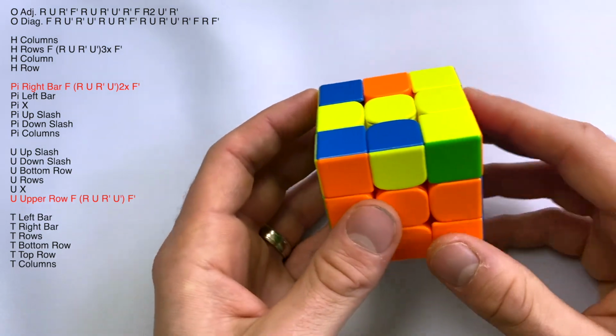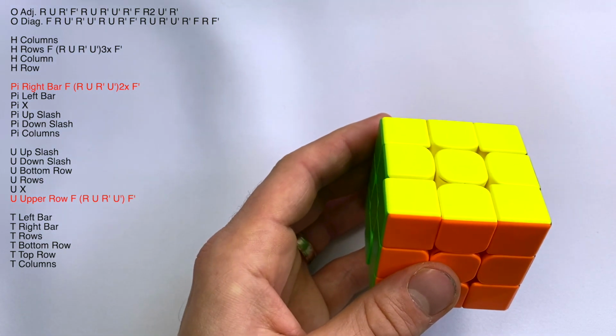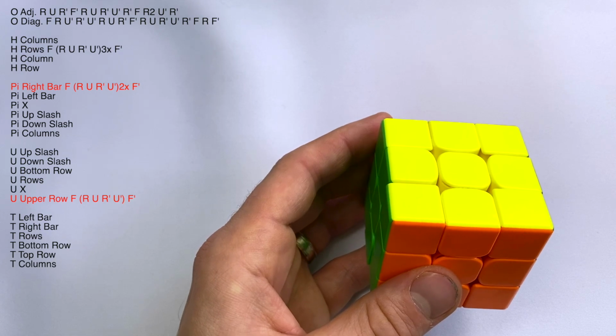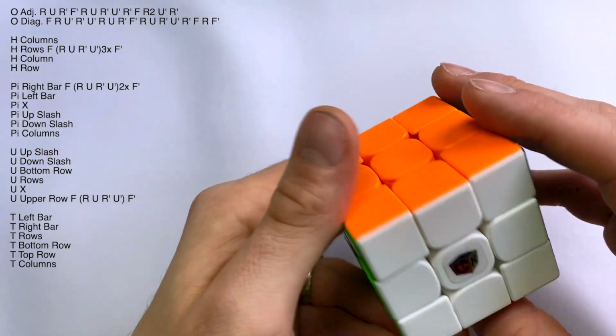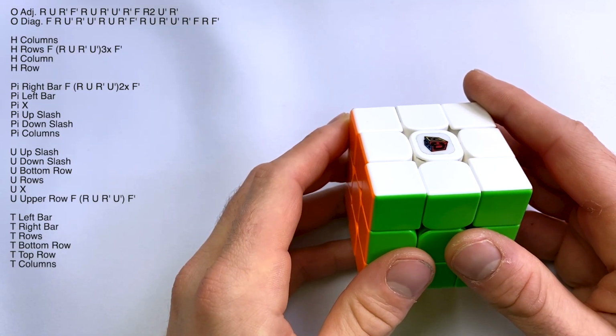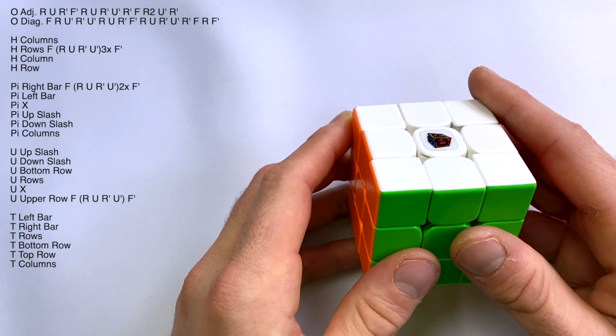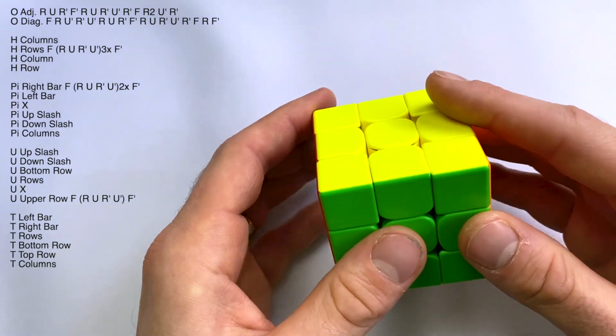If you learn my beginner Roux tutorial, you already know these algorithms. So now it's just coordinating which algorithms go with which specific cases. Okay, with those down, we're going to move on to some of the other H cases. And one of them is just Sune that cancels into another Sune. So I'll do the full algorithm first.